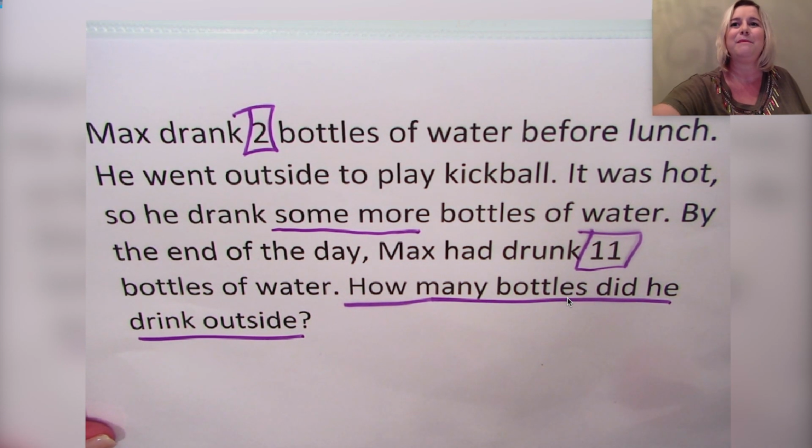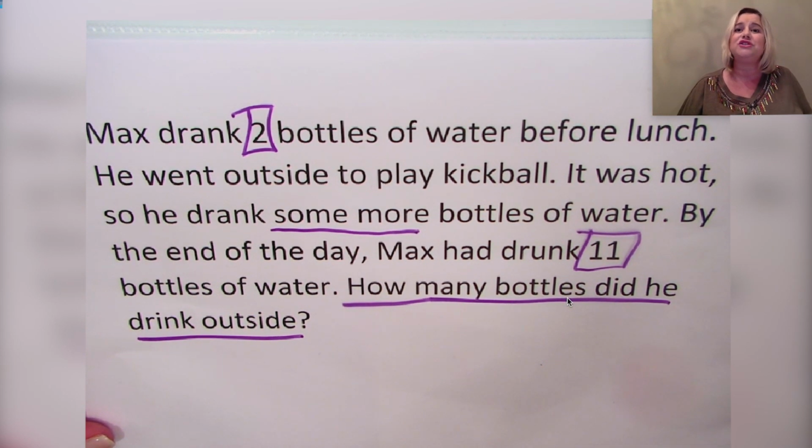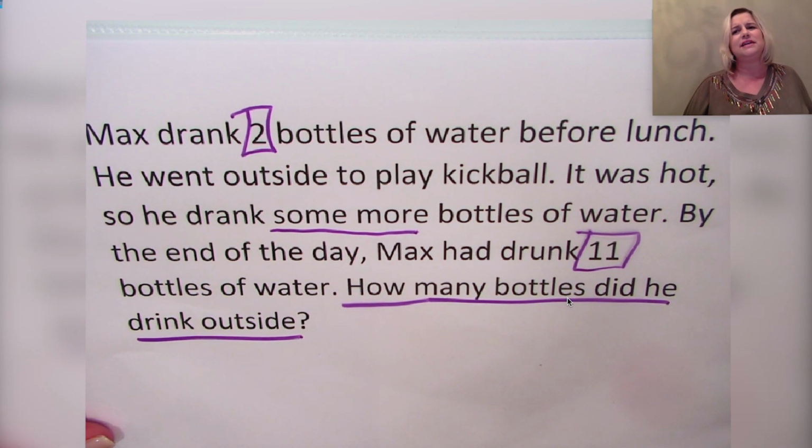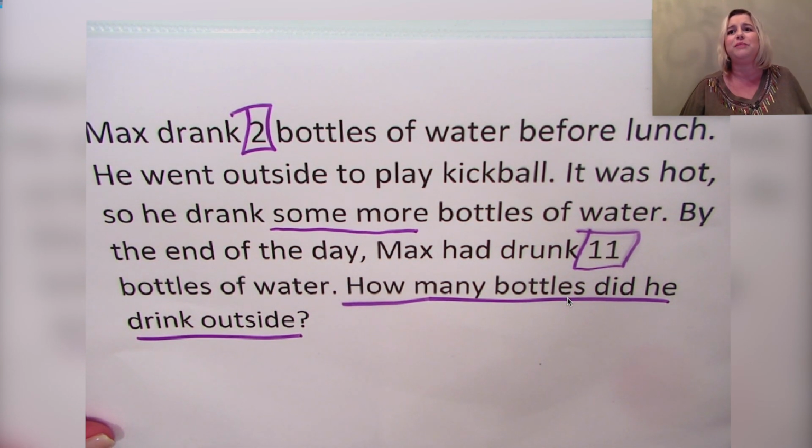I know that Max drank some water before lunch, and then while he was outside, we can read that Max drank 2 bottles of water. But wait a minute, that didn't make sense. We're trying to figure out how much he drank after the 2 bottles of water, but we don't know how much he drank outside. We know that his total was 11 bottles.